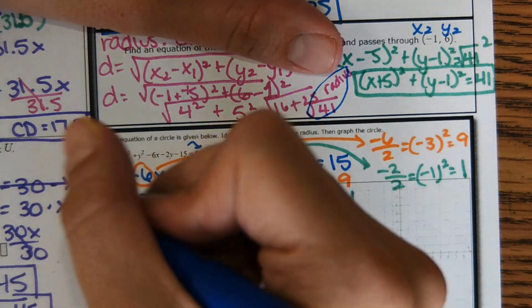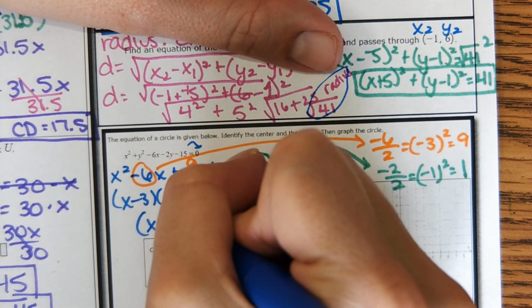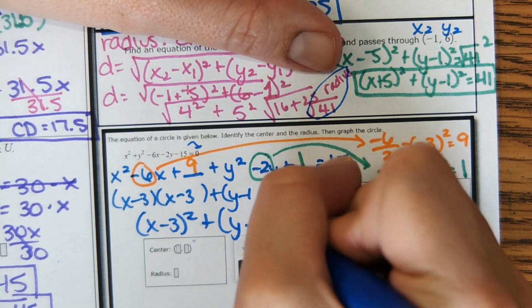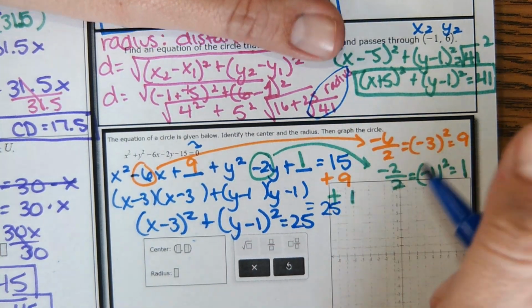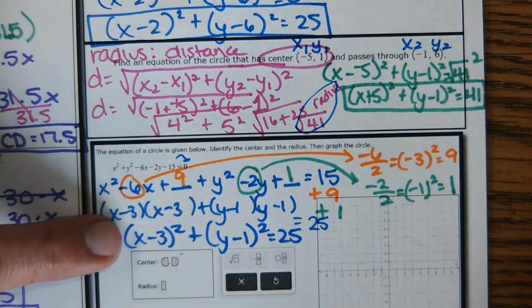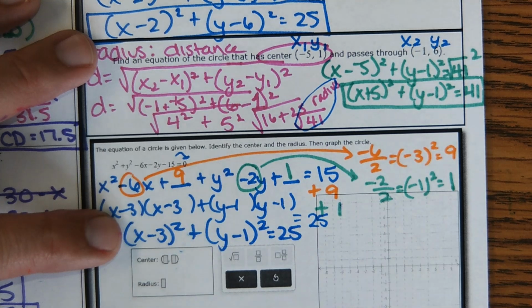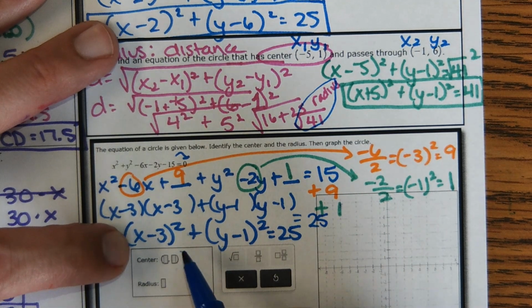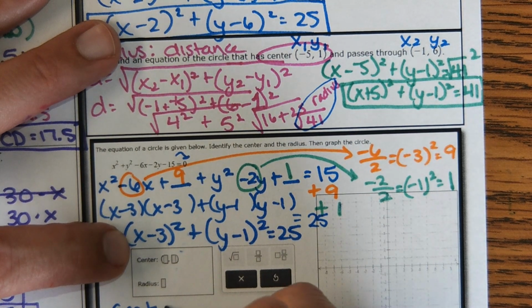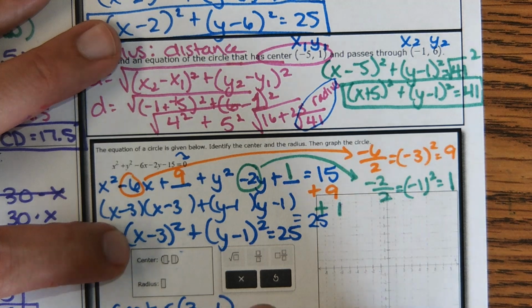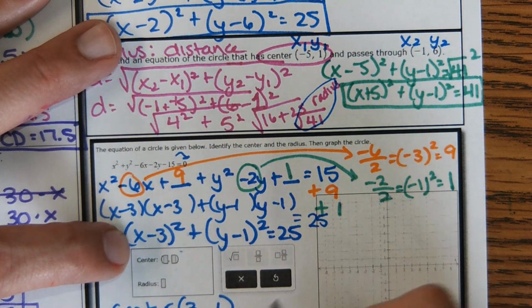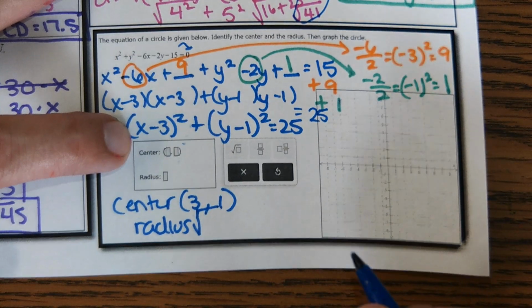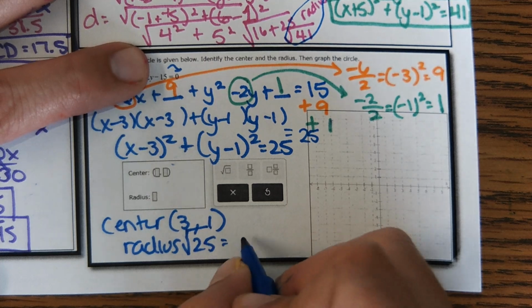Anyways, okay, then simplify this. X minus 3 squared plus y minus 1 squared equals 25. So that's standard form. We don't really need, well, it doesn't ask for standard form, but we needed it to find the center and the radius. So the center is now positive 3, 1. The radius, take the square root of 25.